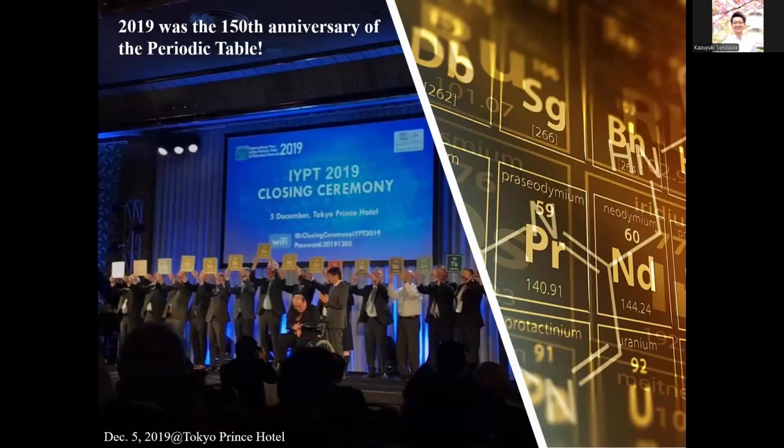And so I just showed this. We had a ceremony for the 150th anniversary of the periodic table in 2019 in Tokyo. This is the Tokyo Prince Hotel, and we nuclear physicists gathered to celebrate this anniversary. And he is Morita-san.